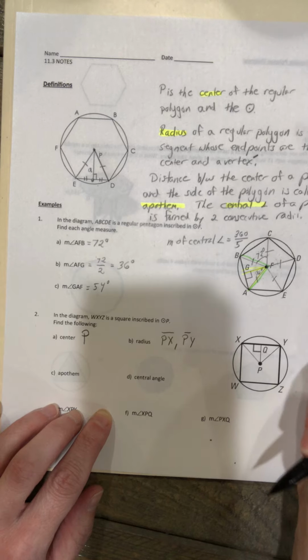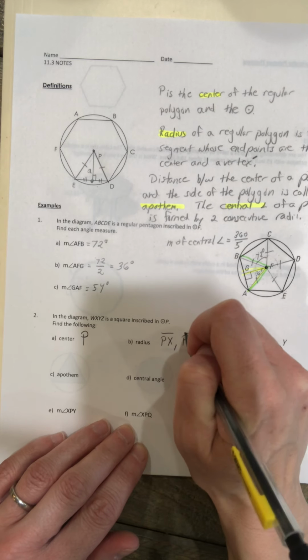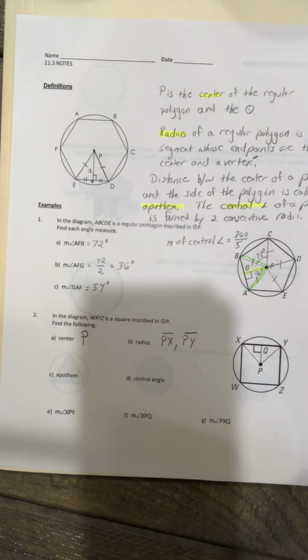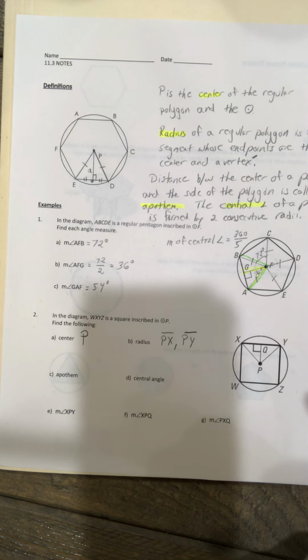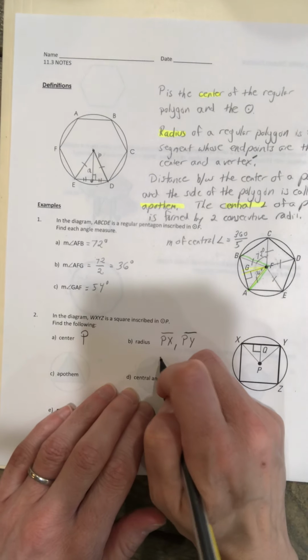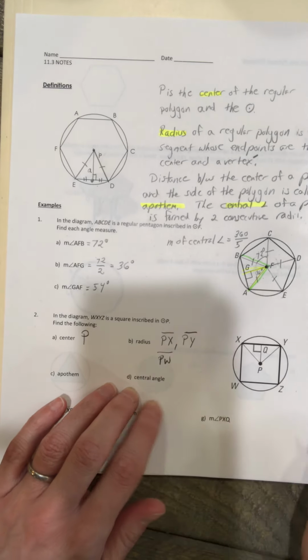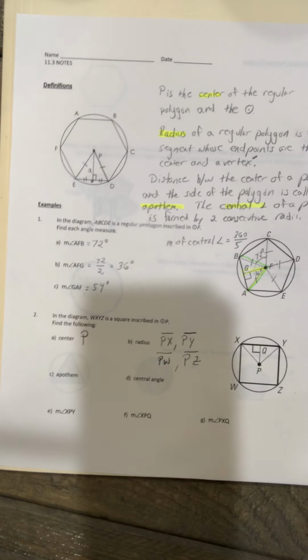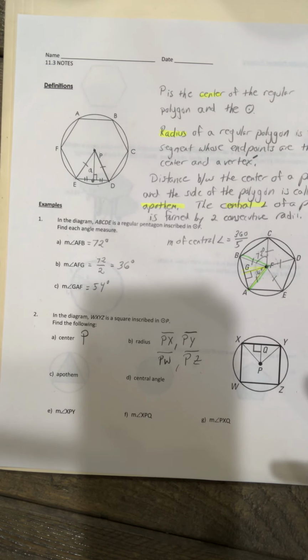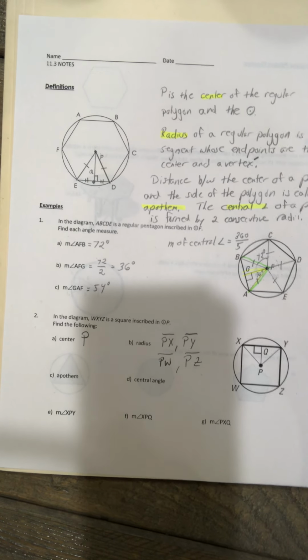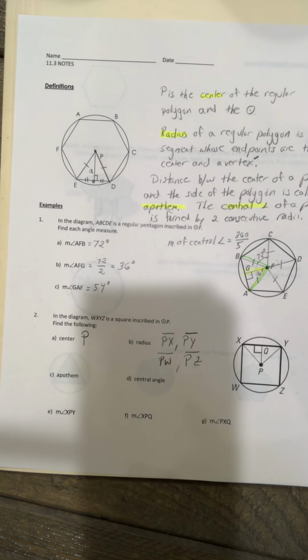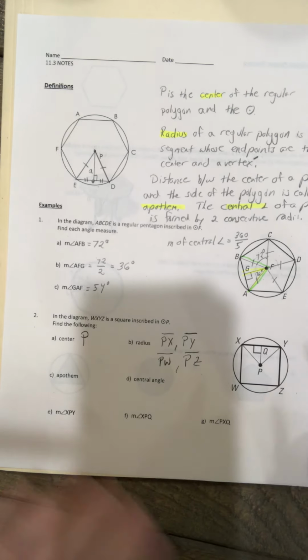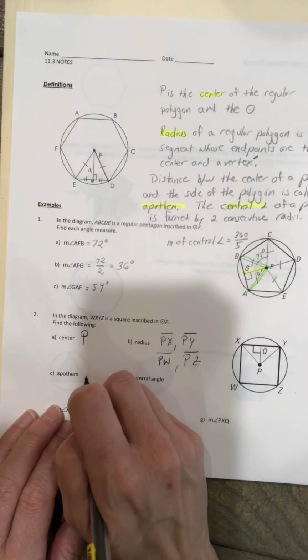We can also add more if need be. Remember, when you're talking about a regular polygon, the radii are drawn from the center to a vertex. So PW could be a radius, and PZ could be a radius. The number of radii will be equivalent to the number of sides when we're talking about radii in a regular polygon. Apothem, right here, PQ.